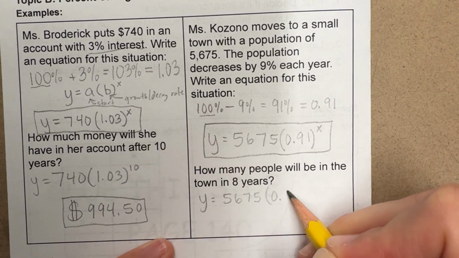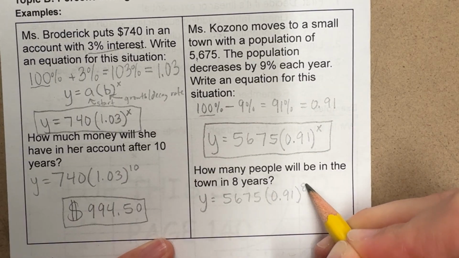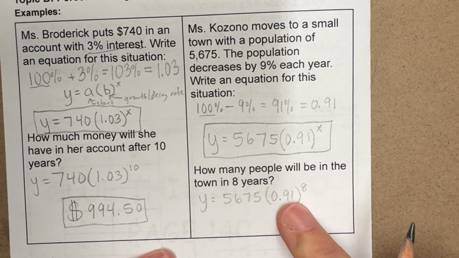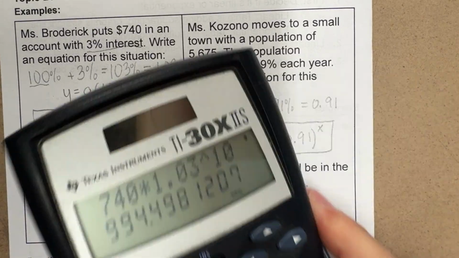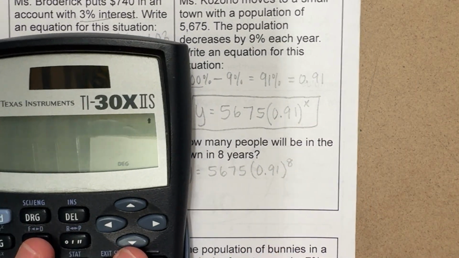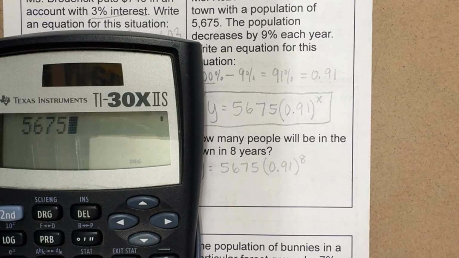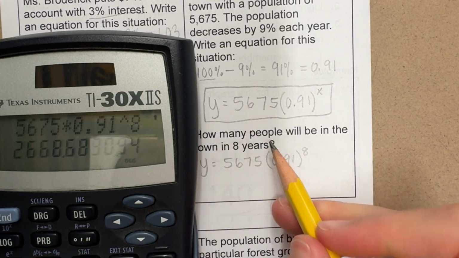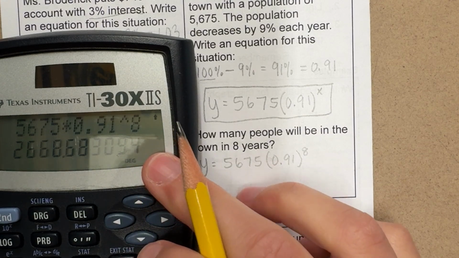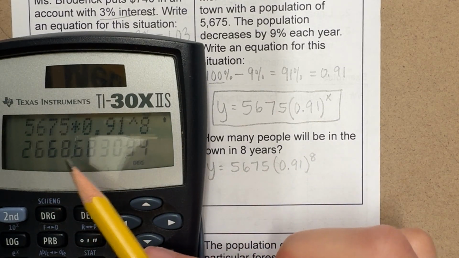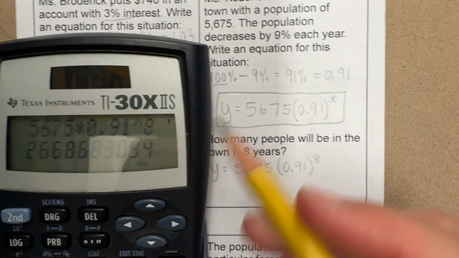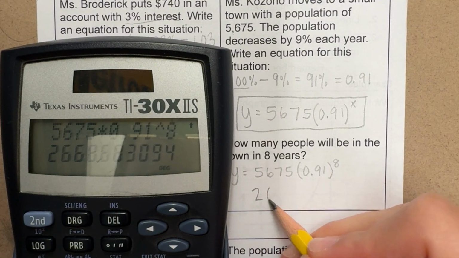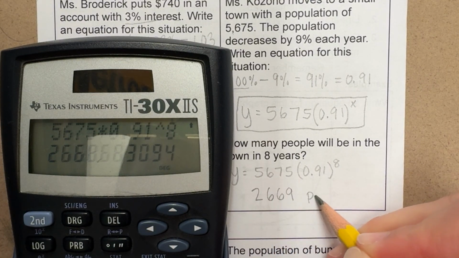5,675. I'm going to do my 0.91, and then to the power of 8, right? Each time I multiply by 0.91, that's a decrease of 9%. I'm going to do that 8 times. So 5,675 times 0.91 to the power of 8. Okay, now in this case we're talking about people, so it's going to be rounded to the whole number, right? We don't have a part of a person. So this 6 is going to round this 8 up. So this is going to be 2,669 people.